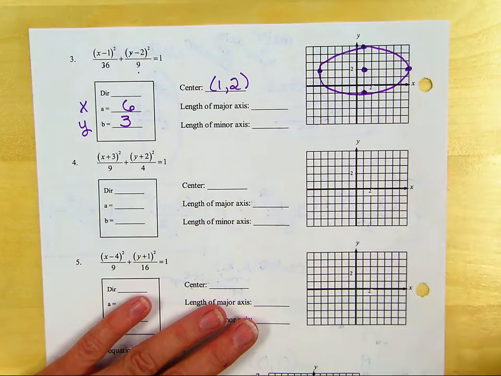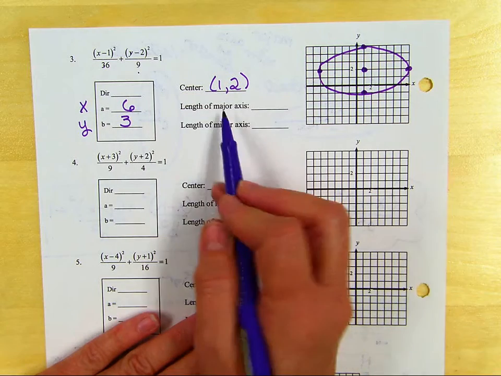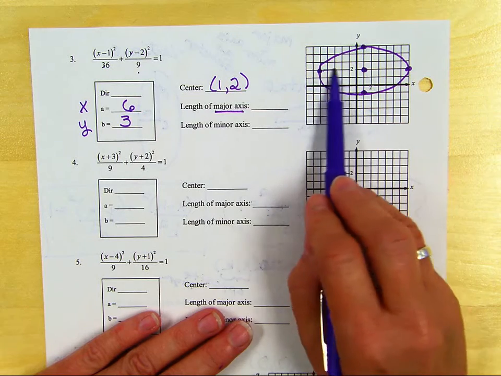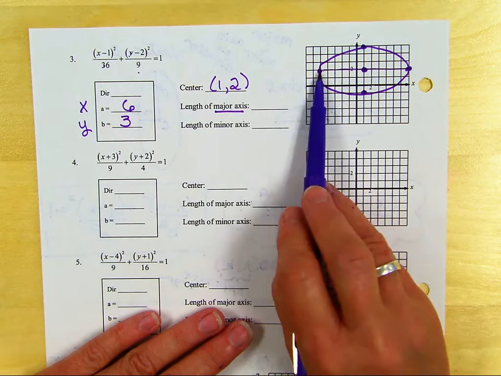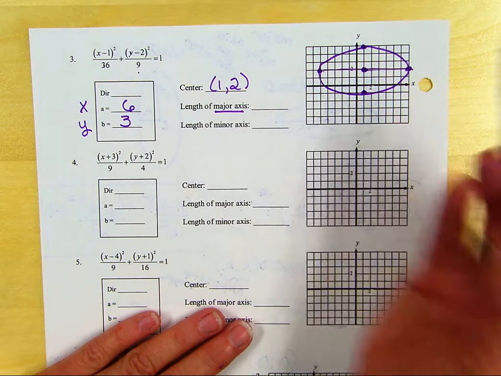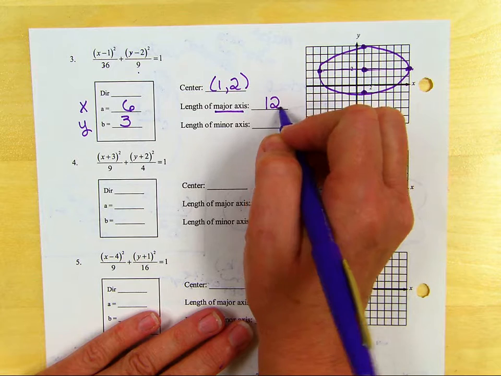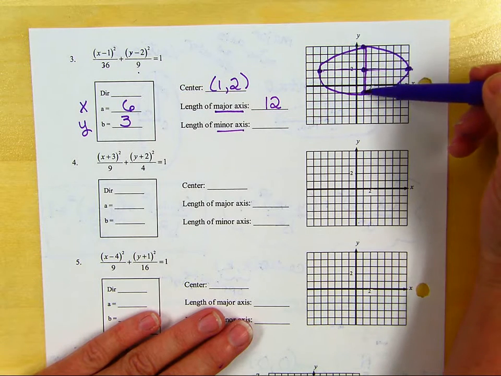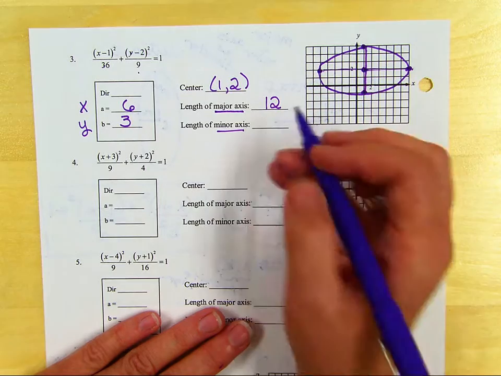Okay. L is 1 above, and L prime is 1 below. H would be 5 above, and H prime is 5 below. The major axis, that's like the bigger diameter, is 6 plus 6, which is 12. The minor axis, that'd be like the minor diameter, is 3 plus 3, which is 6.